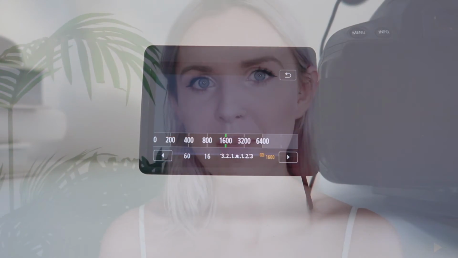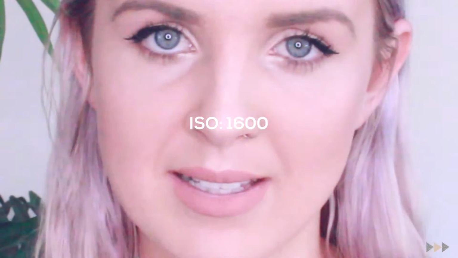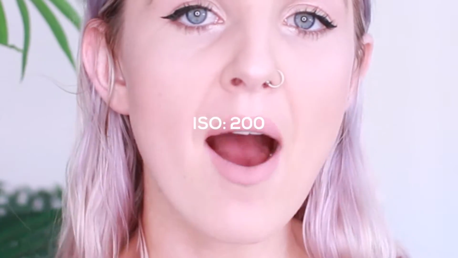So really quickly, I'm going to make my ISO really high so that you can see a comparison. Right now my camera has an ISO of 6400, which is extremely high, and I would never actively film with an ISO that high. You might not be able to see it that well from afar, but if you zoom in on my face, you can see how pixelated it is compared to an ISO of, say, 200.